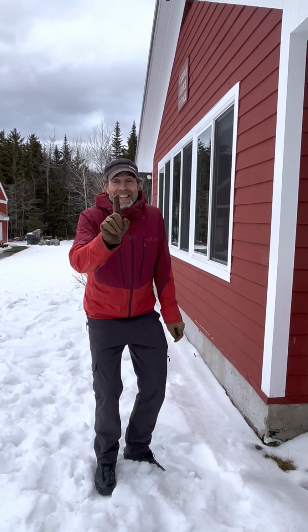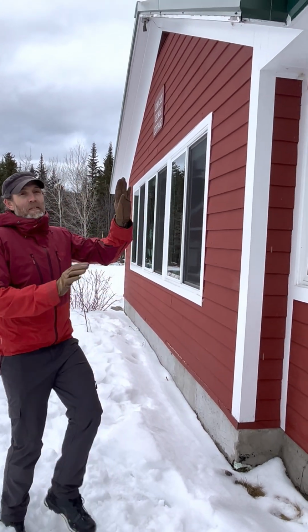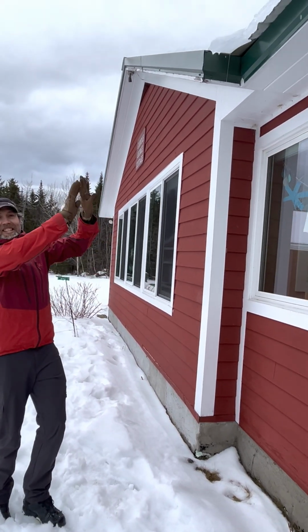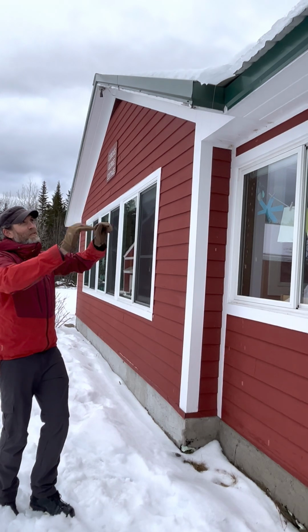And with the icicles, I'm going to be very careful as I move underneath this eave of snow on this roof, as it sheds.